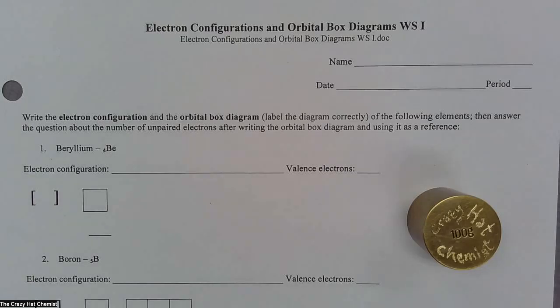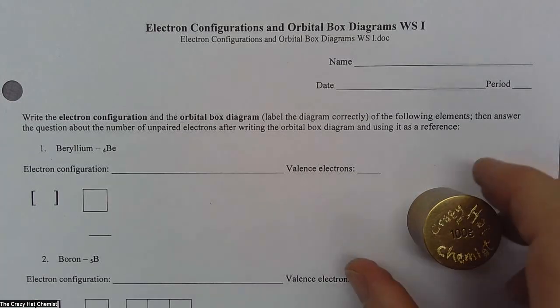In order for us to get started on this, we need to pull out a periodic table, and we're going to label our periodic table, and that will assist us in our entire journey through this process here. So without further ado, let's pull out a periodic table and let's proceed on forward.